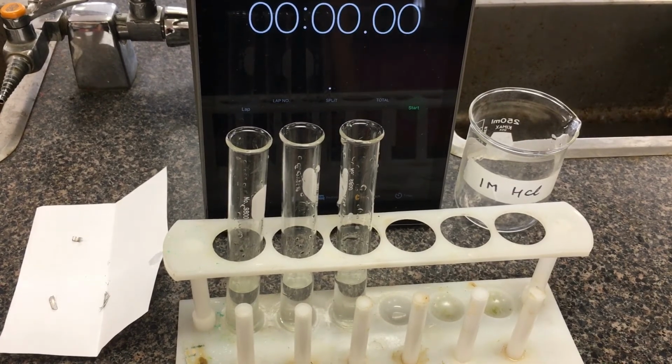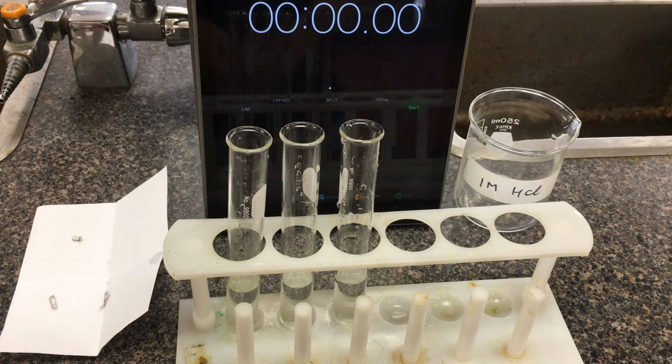Right, so this is part 2 of our experiment. This time we're using the same volume, so 10 milliliters. I just chose the 1 molar, so we have a constant composition across our different trials. This time for the piece of magnesium, we're investigating the effective surface area.